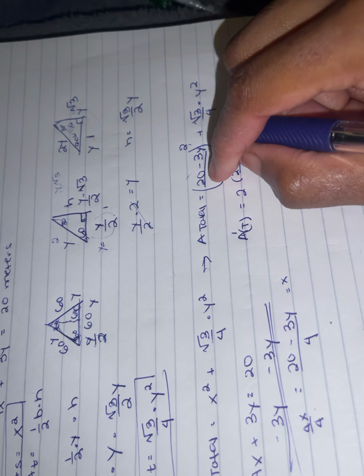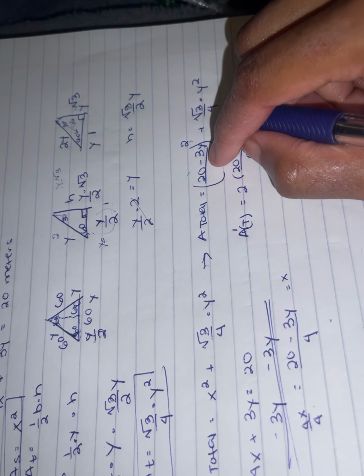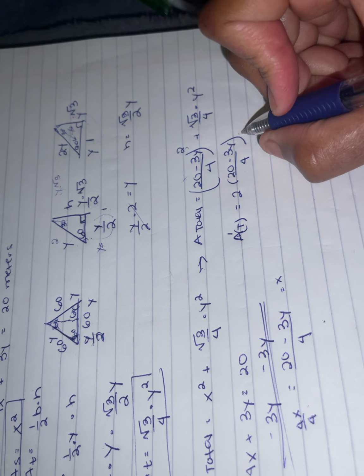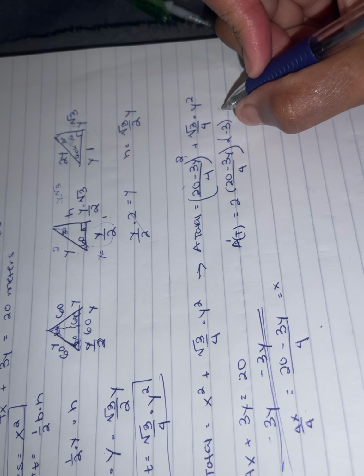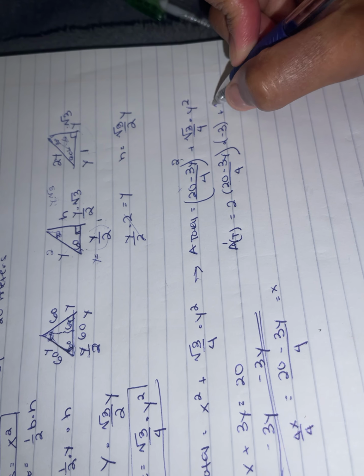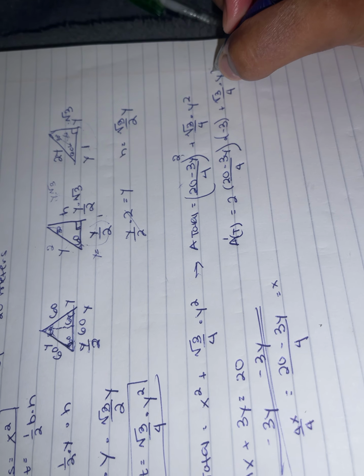And then for the inner function, we only have the 3y, so we multiply by just -3, plus the root 3 over 4 times y squared.